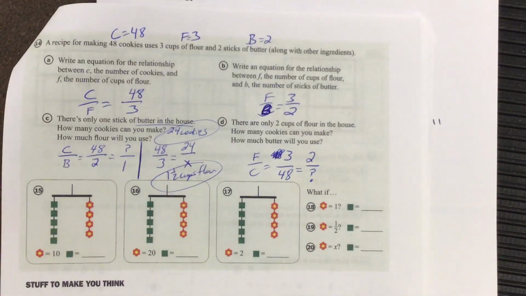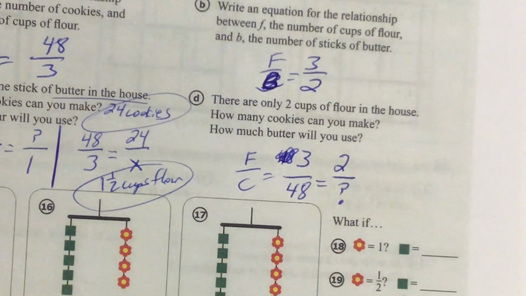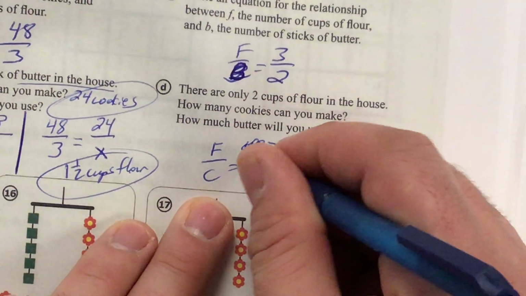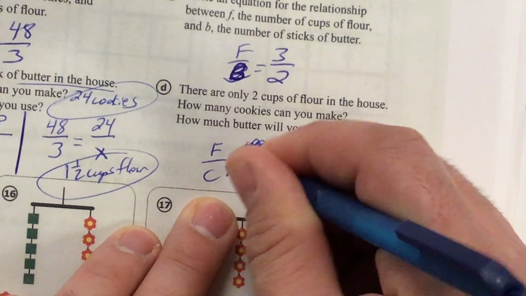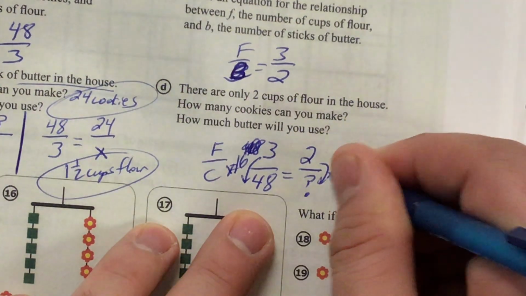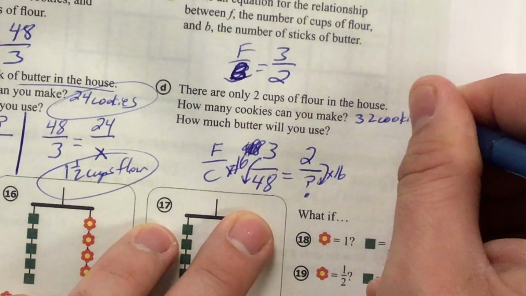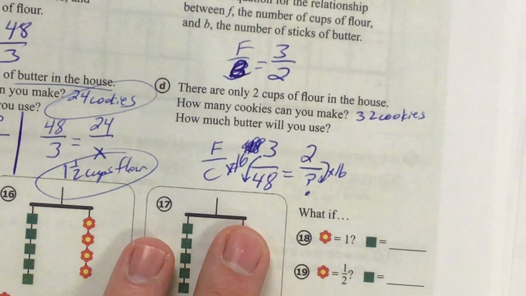Obviously going to be less than 48. 3 times 16 is 48, so 2 times 16. 32 cookies.